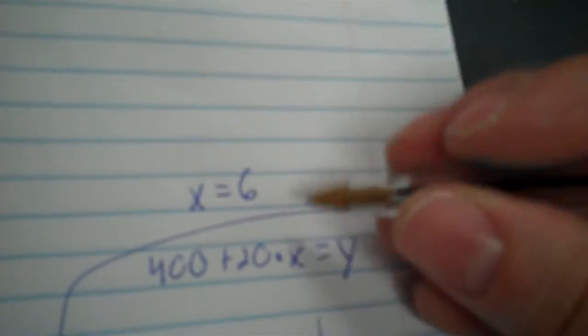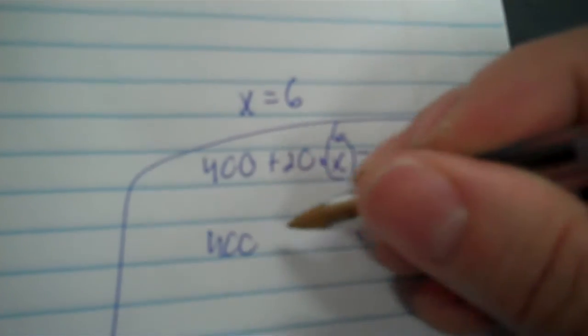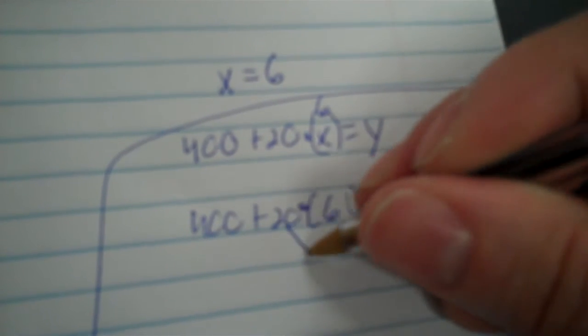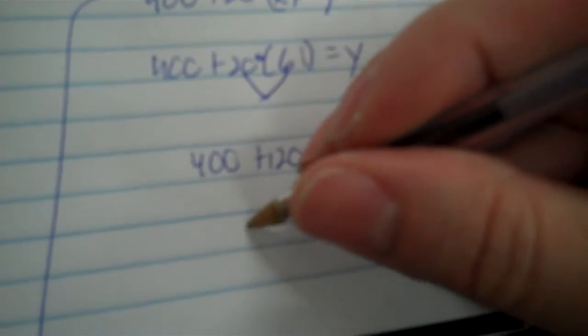Now I'm going to solve the problem. 6 weeks goes in the x column. Weeks is x. So that means in the equation x equals 6. So I'm going to parenthesize the x and place a 6 in there. So 400 plus 20 parentheses times parentheses 6 equals y. And now I have a plus and a times. I do the times first. 20 times 6 is 120. So you have 400 plus 120. Then 400 plus 120 is 520. So he's going to have $520 after 6 weeks.